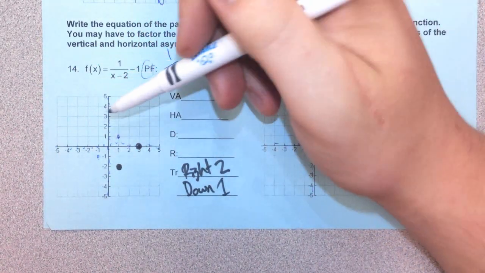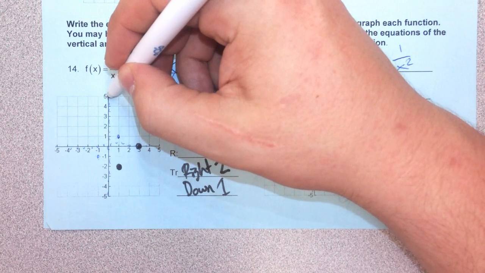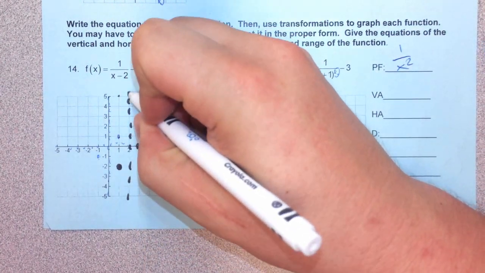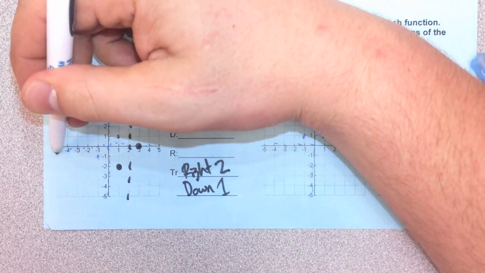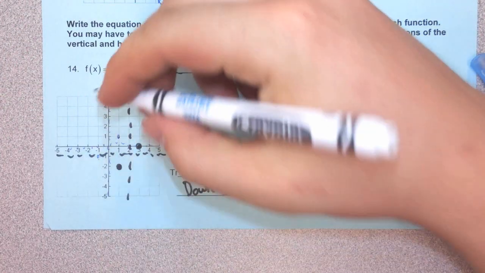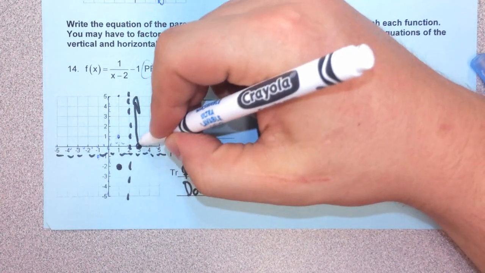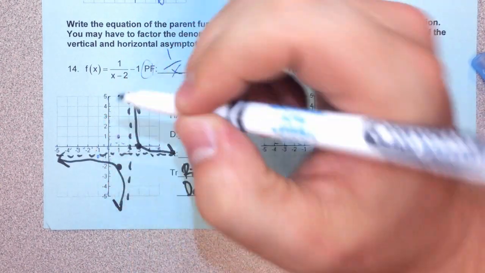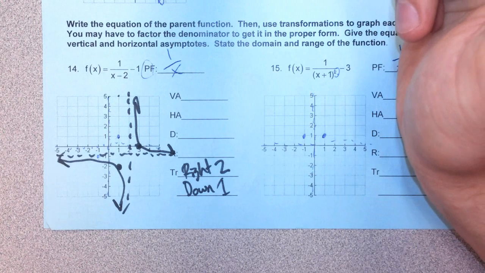And then even the asymptotes move too, so this needs to go to the right 2. 1, 2. There's my new asymptote. Down 1 for the other one, so it ends up right here. All right, and then we're just drawing those basic little L shapes. Okay, so just like that.